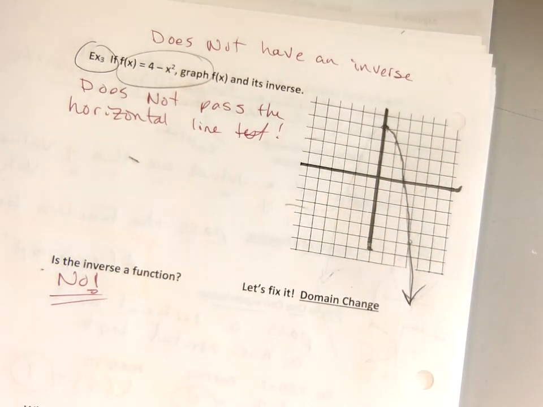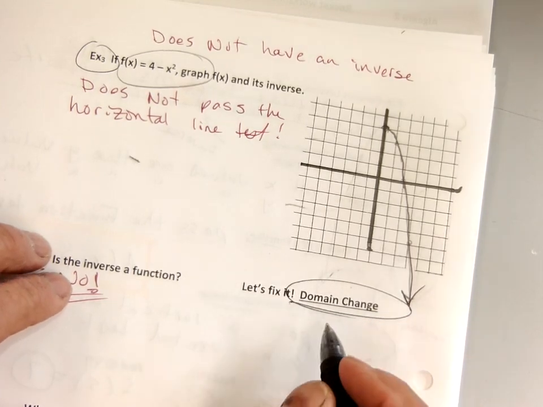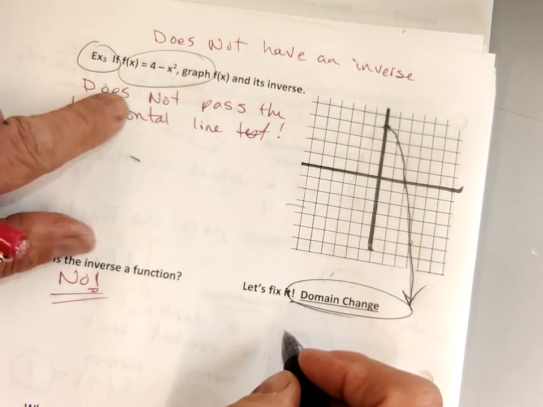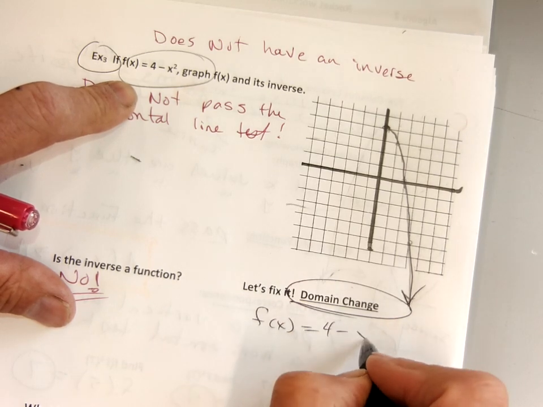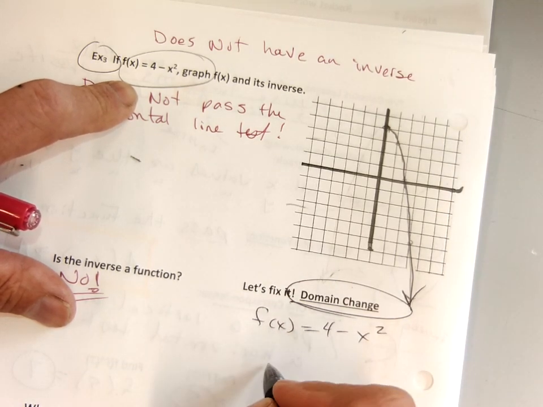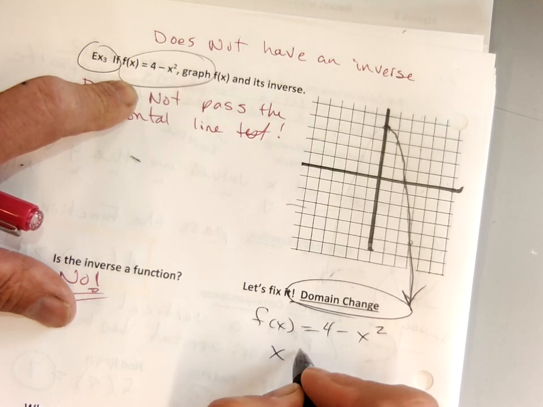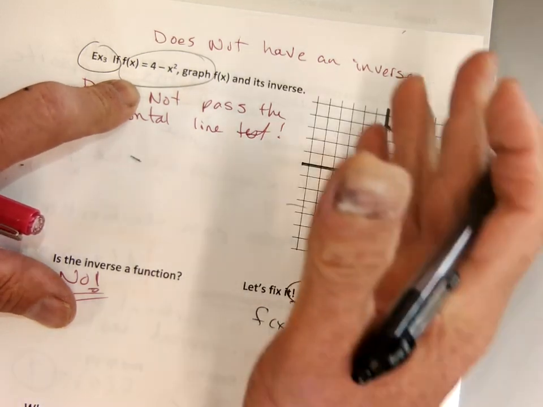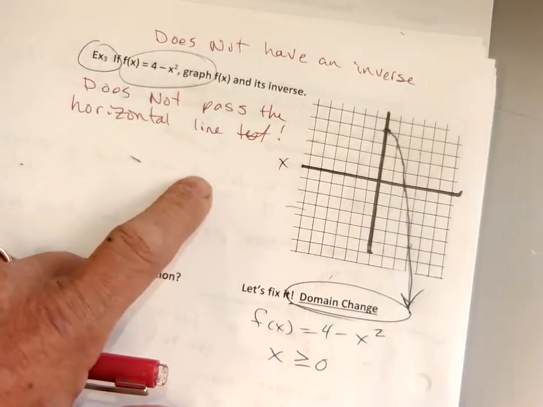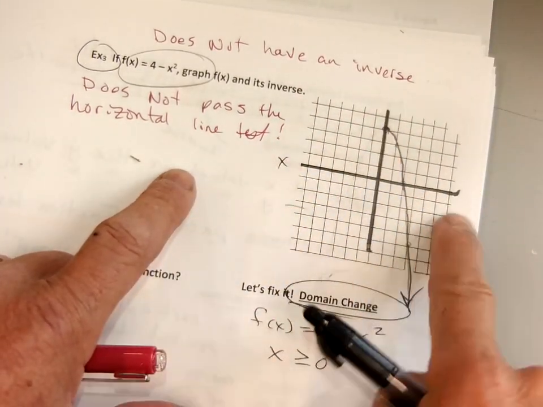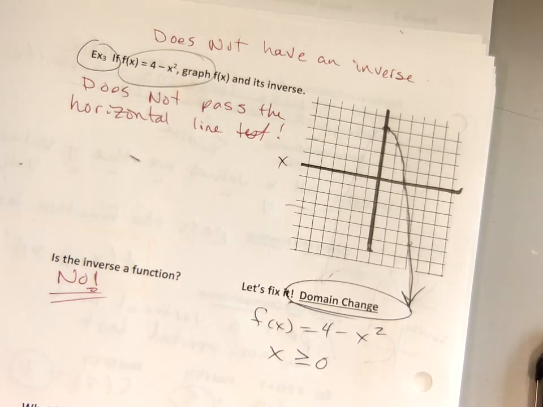Okay, here's my dilemma though. You just can't erase. In math it says do a domain change. So I'm going to say, all right, here's my f of x, which is equal to 4 minus x squared. But I'm going to make sure that x is only greater than or equal to 0. Now that gives me the positive half. Here's my x-axis. So I only have this part. So now this graph will pass the horizontal line test, so it has a function.